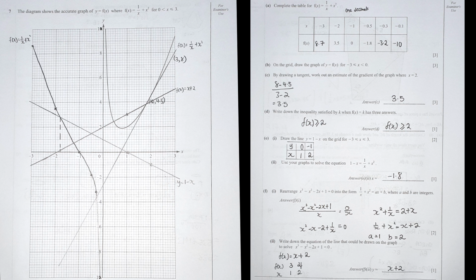Write down the equation of the line that can be drawn on the graph to solve this. It is y equals x plus 2. So you're not required to draw the line, but I only realized it after I completed the entire question. So do read the question carefully to avoid similar mistakes.